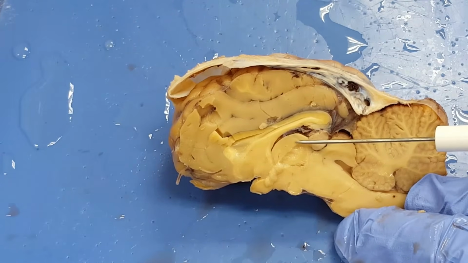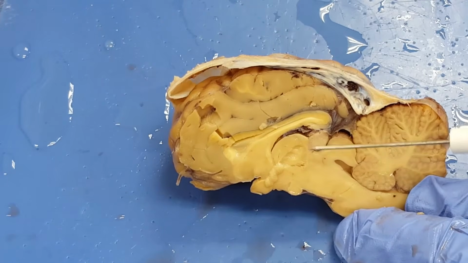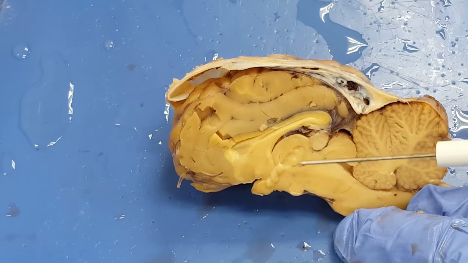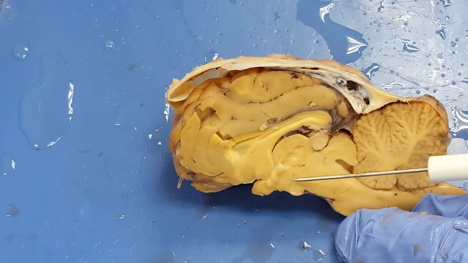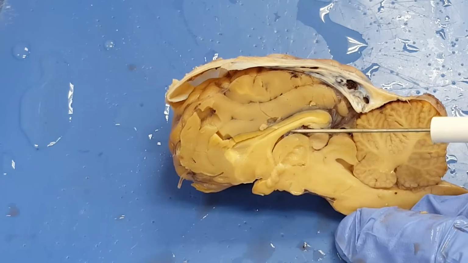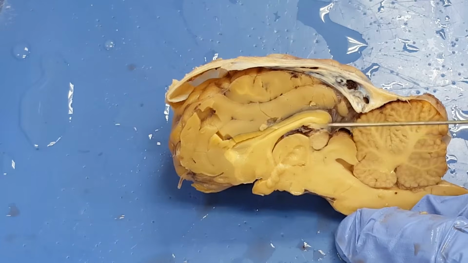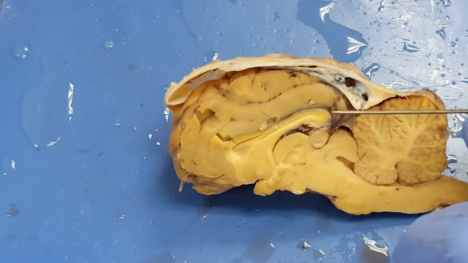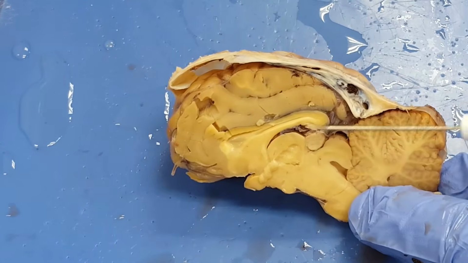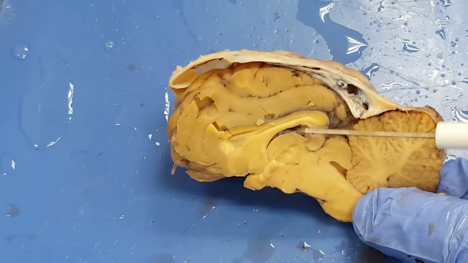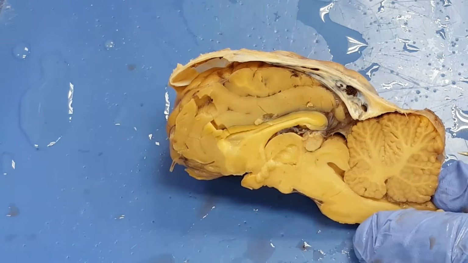Now, intermediate mass is not on your list for the sheep brain, but that's a good indication of the thalamus. I'm in the thalamus here. So below this, right here, is what we call the hypothalamus. So hypothalamus, and then the rest of this is thalamus. This is the pineal gland right there. And notice this dark mass of stuff right here. These are actually blood vessels. That's a choroid plexus, believe it or not.